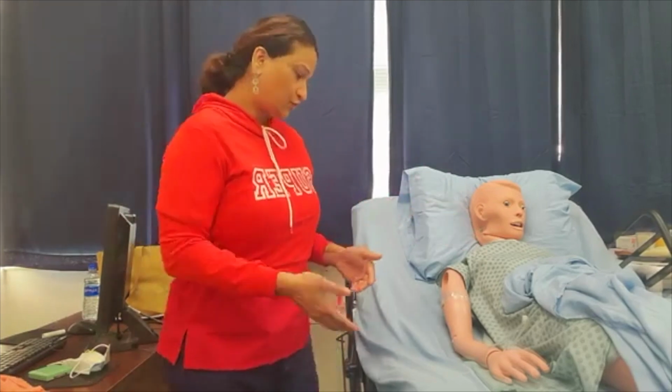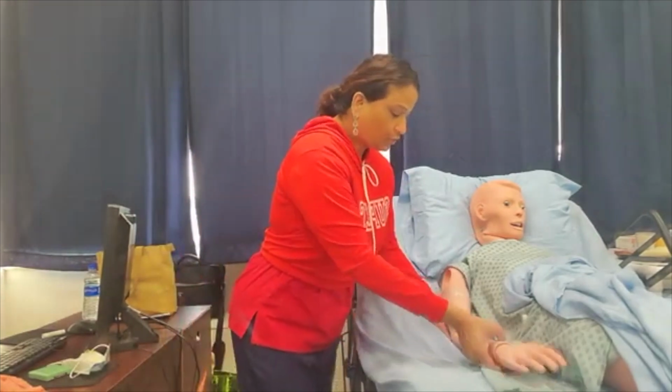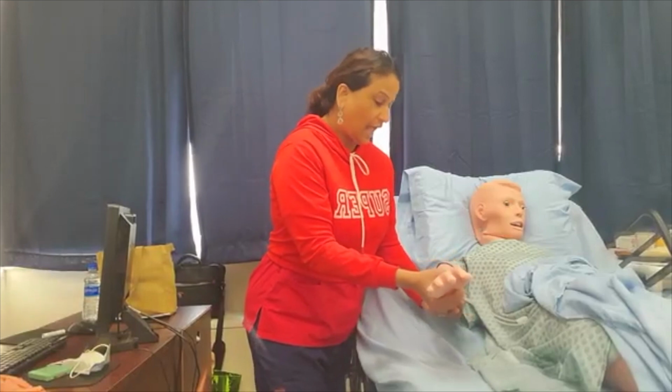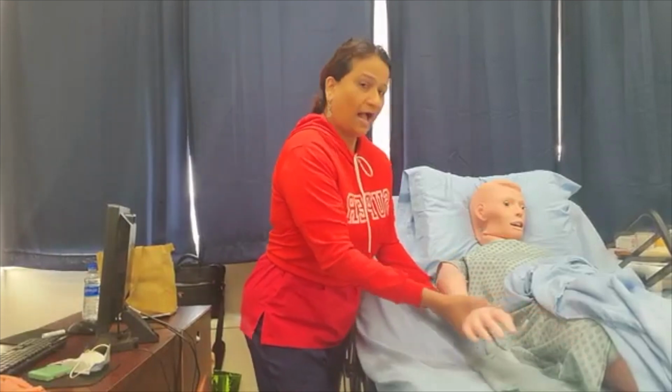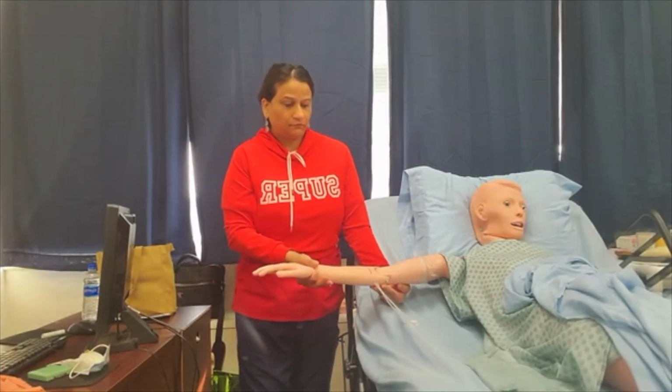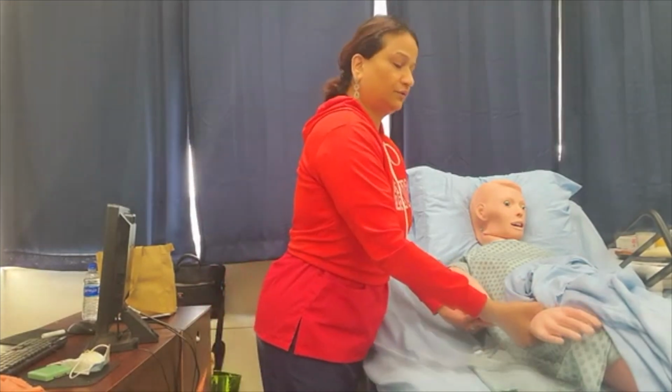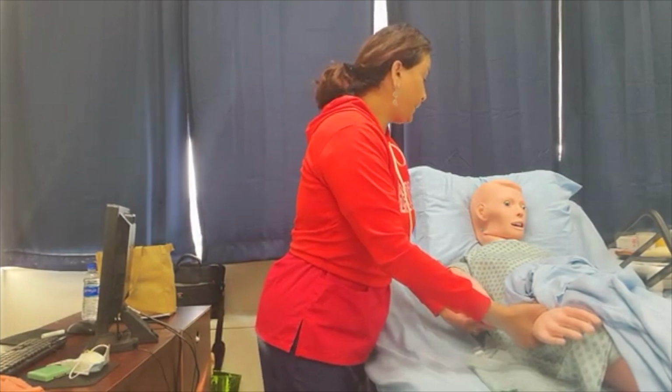Now I am going to demonstrate to you how to do abduction and adduction exercise. So you support the patient's elbow area and you abduction away from the midline. Adduction. Are you feeling any pain or any discomfort?